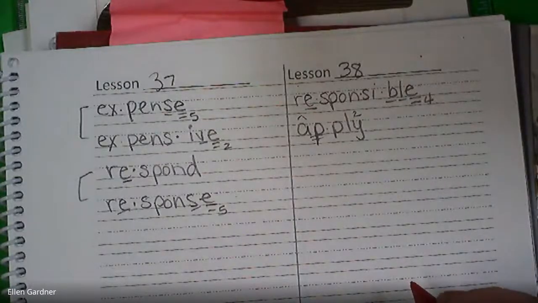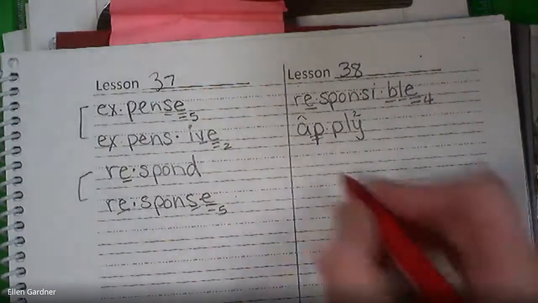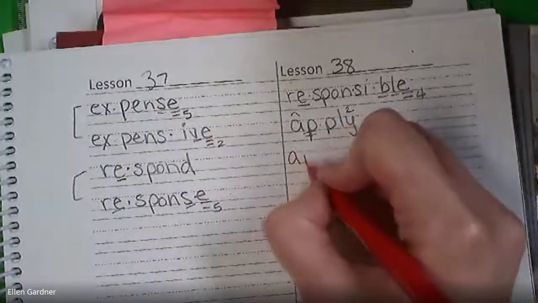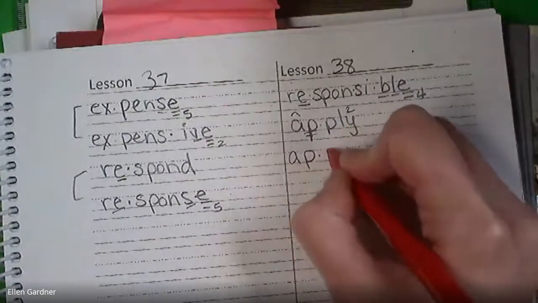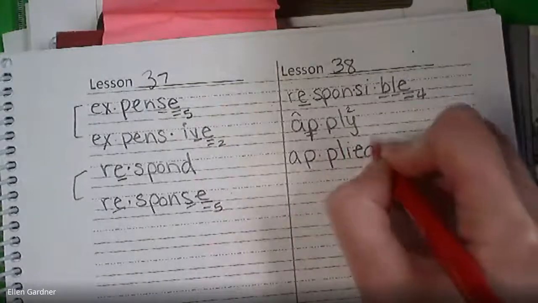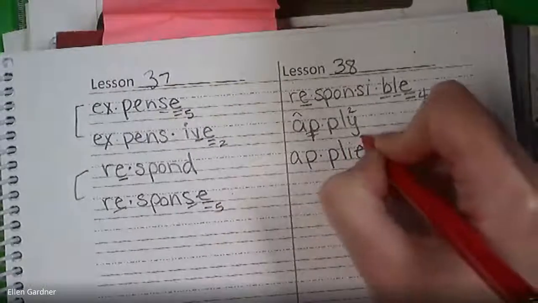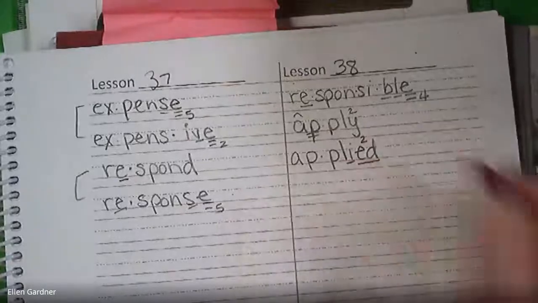Next is the past tense, applied. Past tense. Syllable break. Applied.